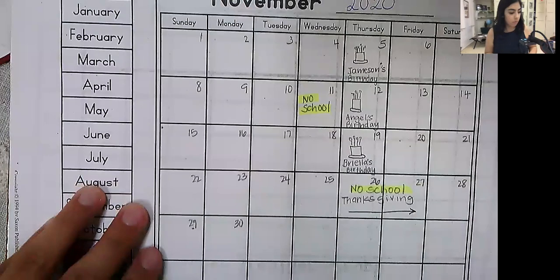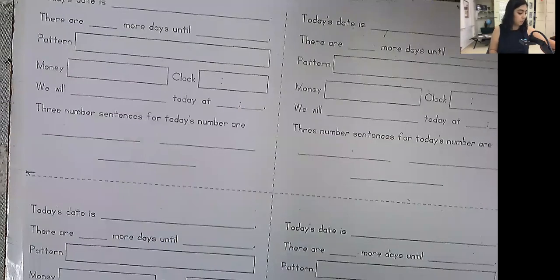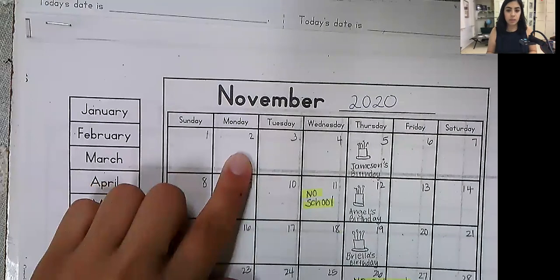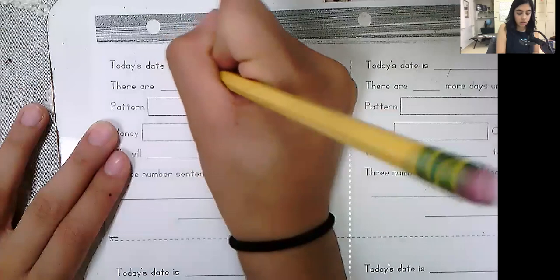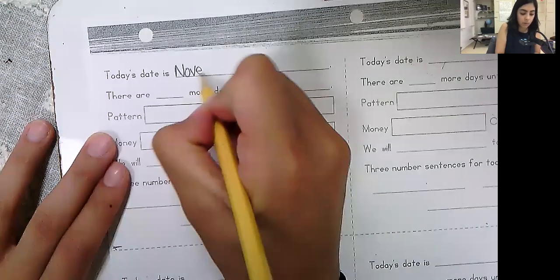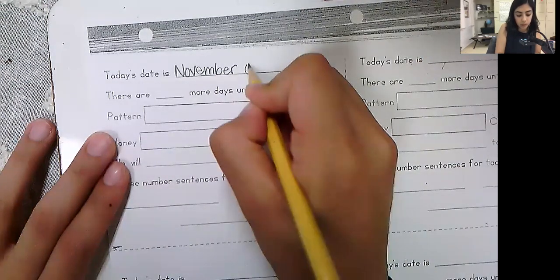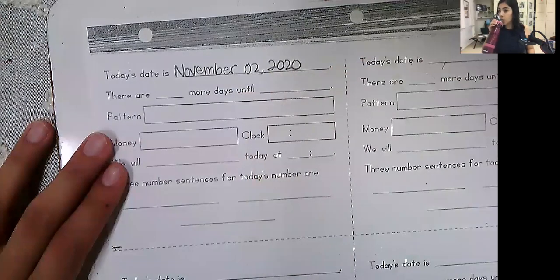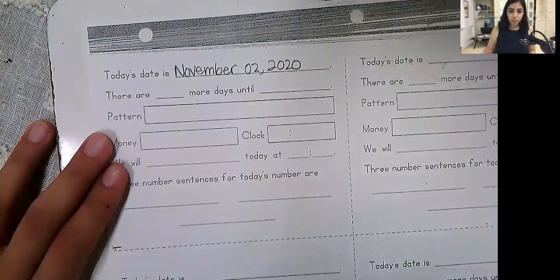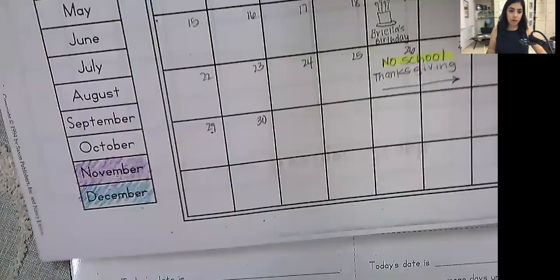Okay, I'm gonna move on. Let's begin with our math meeting sheet. Today's date, as we just saw, is November 2nd. Wow, remember when we were saying, oh my goodness, it's almost November. It's already here. We're on the 2nd day. Okay, boys and girls, write that down. There are how many more days until December? Let's write it down.